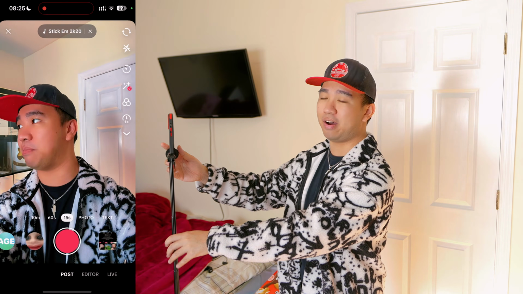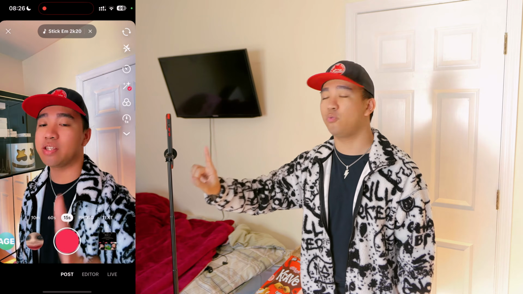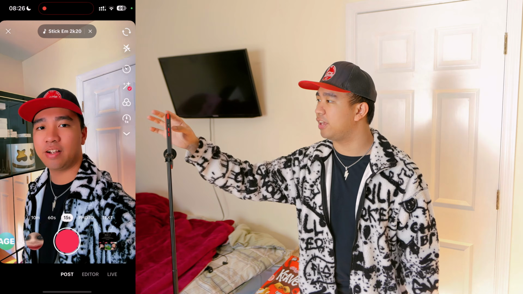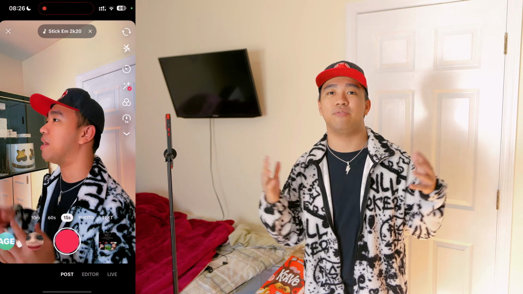I'm gonna put it on a tripod. And to start recording, you're not gonna press the red button in the middle. You're going to use the timer option, which is this one right here. Click on it and press start countdown whenever you're ready.